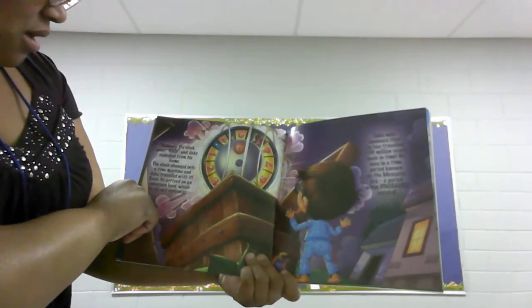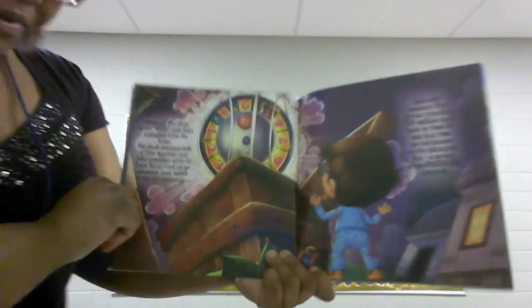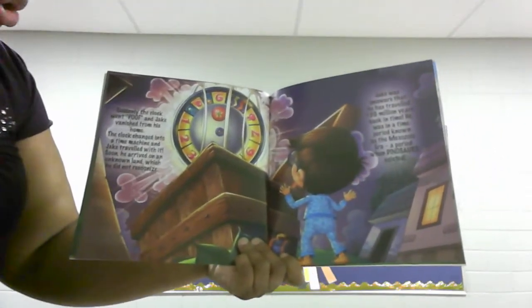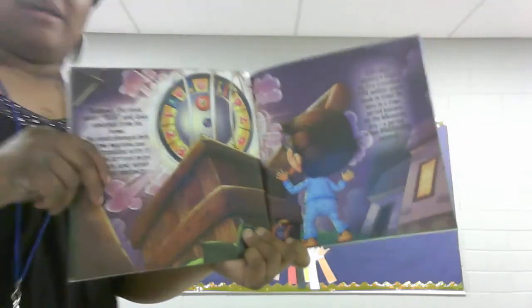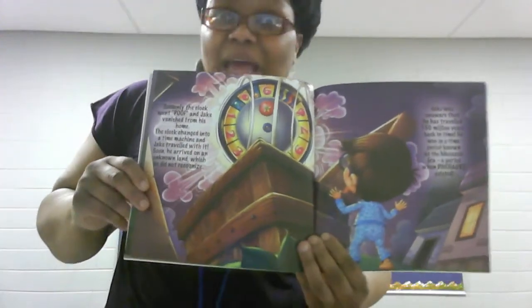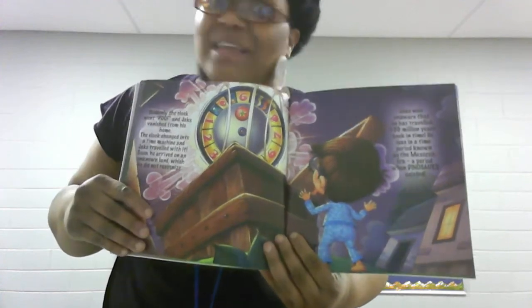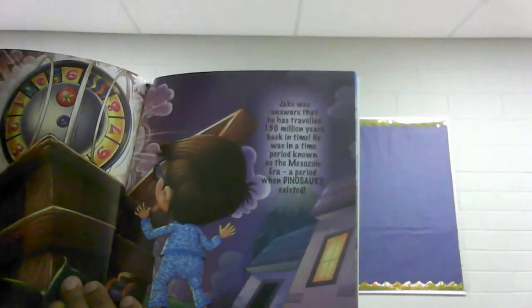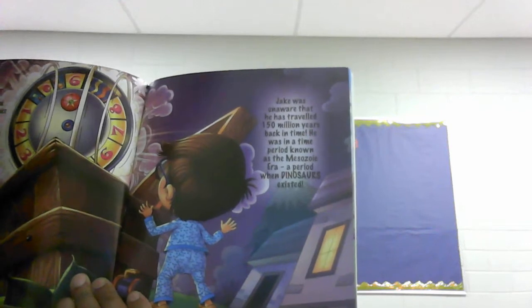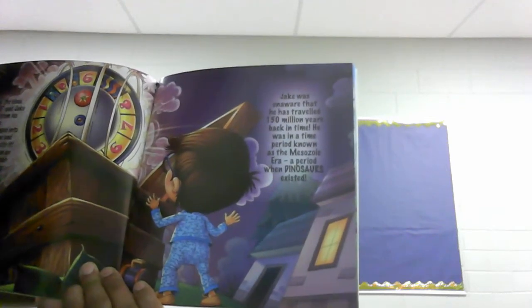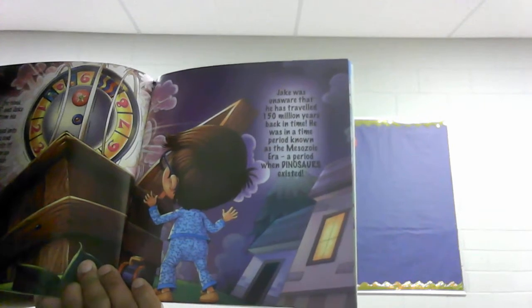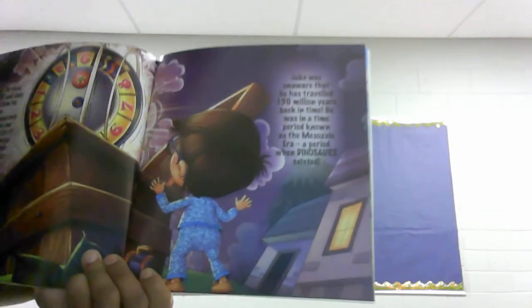Ooh. Oh, gracious. Let's look at the picture a little longer. The clock changed into a time machine, and Jake traveled with it. Soon he arrived on an unknown land, which he did not recognize. So when he did not recognize it, he did not know where he was. So Jake was unaware that he has traveled 150 million years back in time. He was in a time period known as the Mesozoic Era, a period when dinosaurs existed.